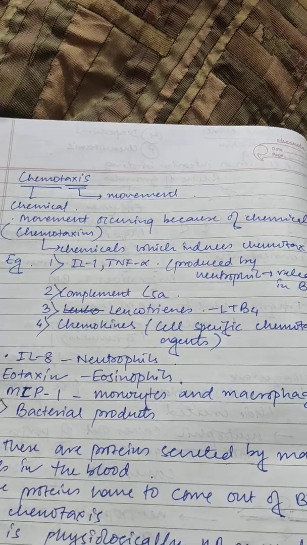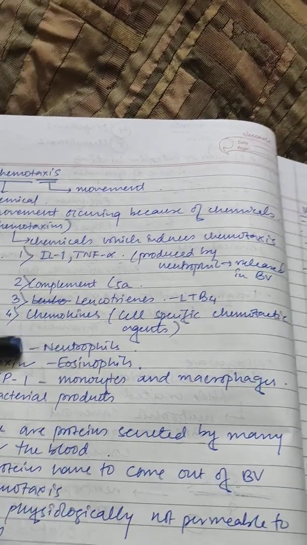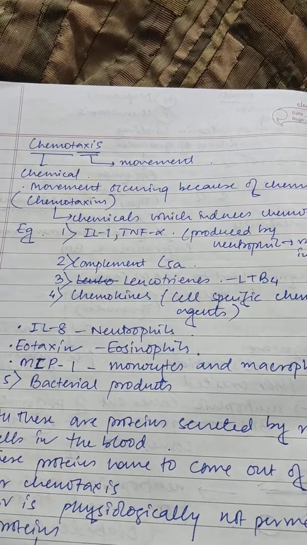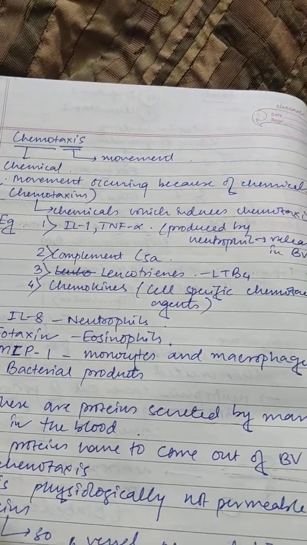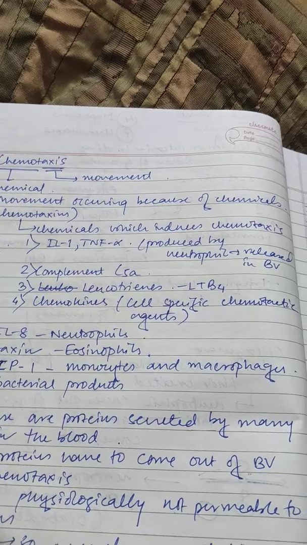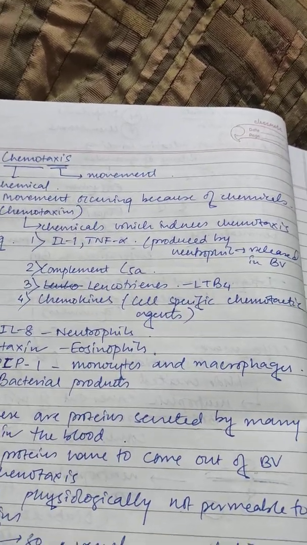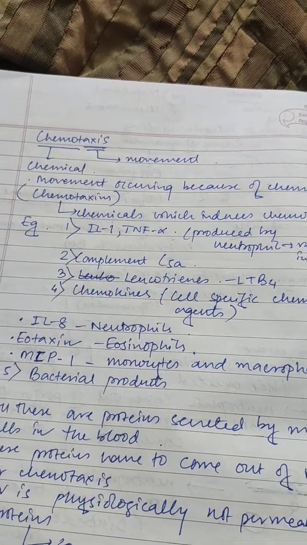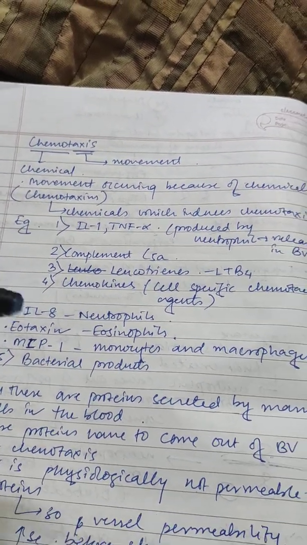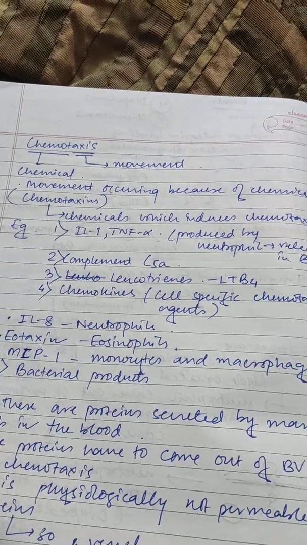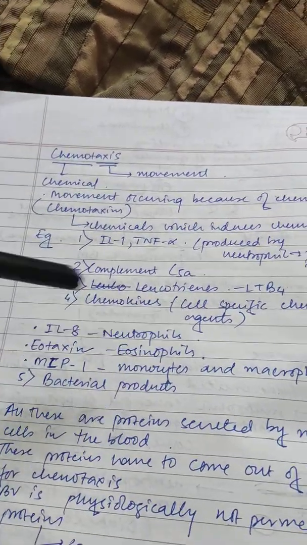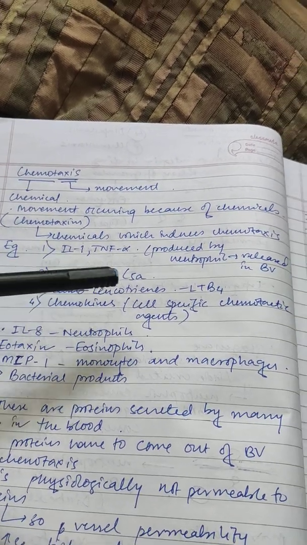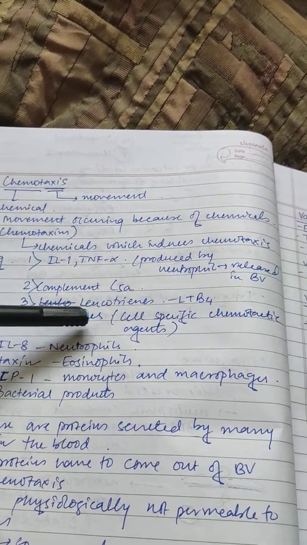mediated by chemotaxins. Chemotaxins are chemicals which induce the process of chemotaxis. The examples are important: IL-1 and TNF alpha, which are produced by neutrophils and released in the blood vessel. These are important chemotaxins, by the way. The second is the complement C5a. It's also an important chemotaxin. We will get to know about it shortly. Then come the leukotrienes. Among the leukotrienes, LTB4 is an important chemotaxin. And also chemokines. Chemokines are basically cell-specific chemotactic agents.